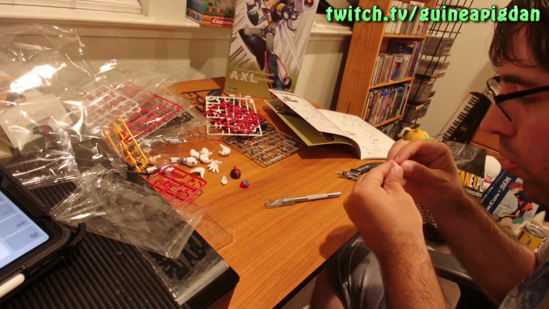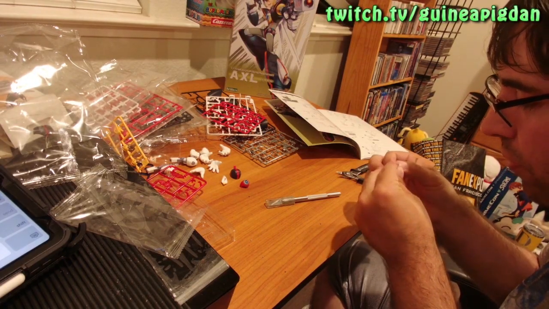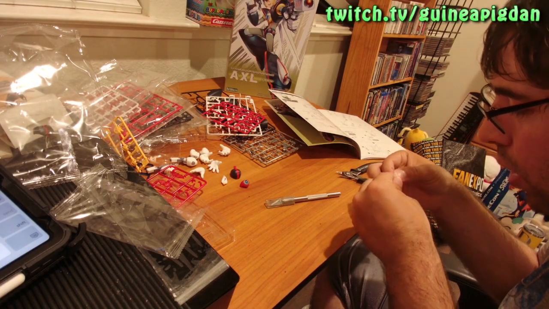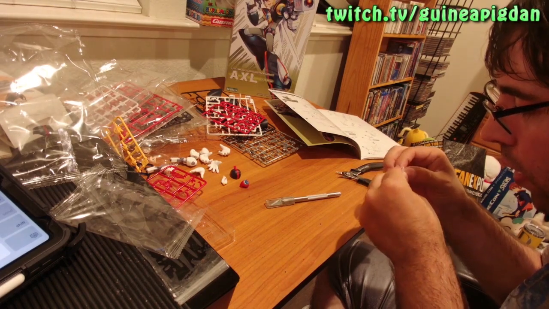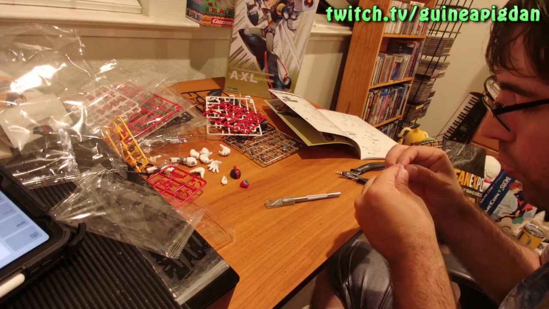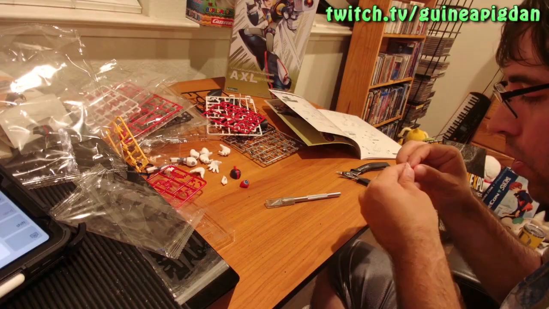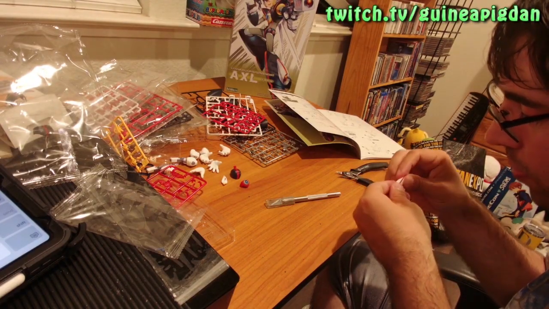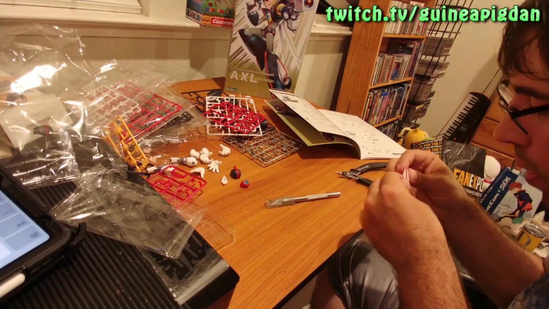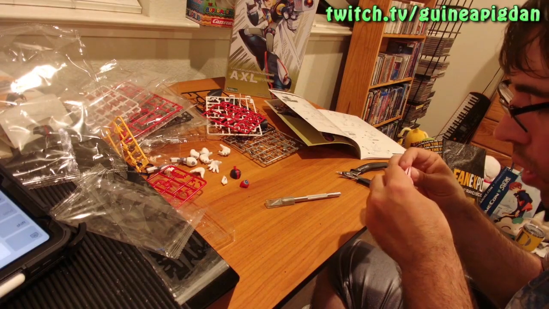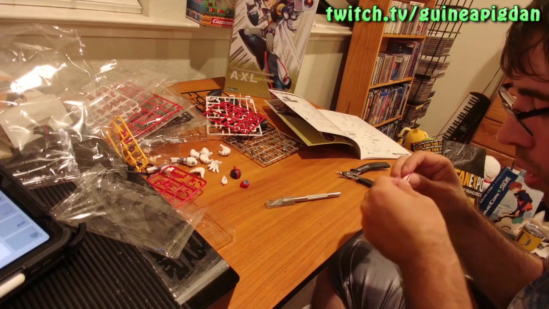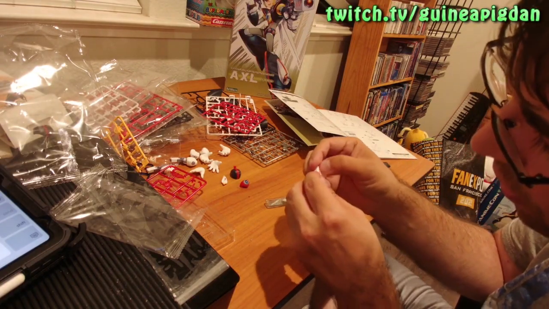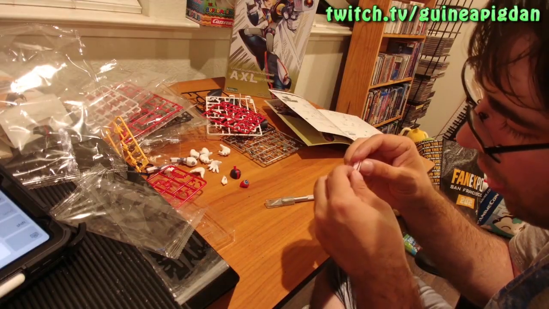The little notch it's supposed to fit in is so small that the chances of actually getting it in aligned the right way is really slim. I mean, you at least have the red line there to be a guide.